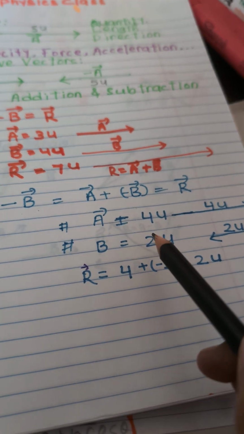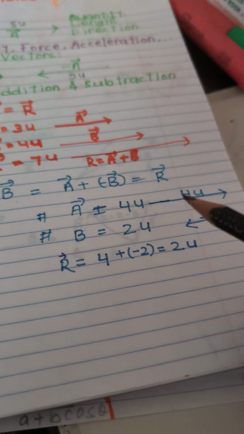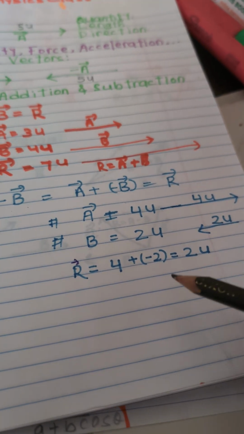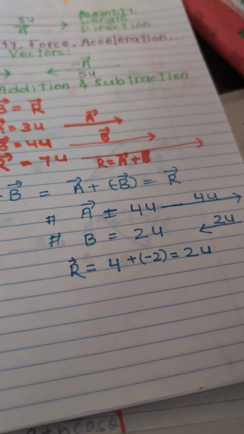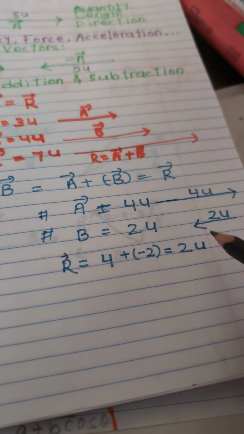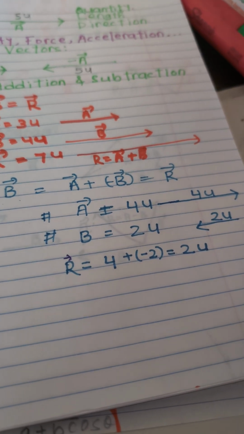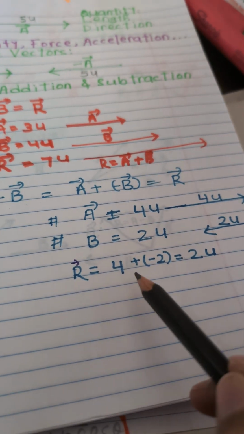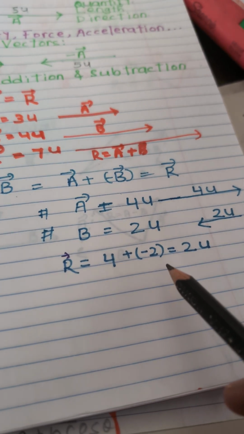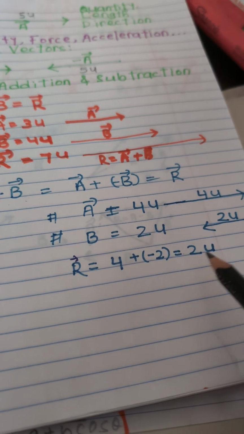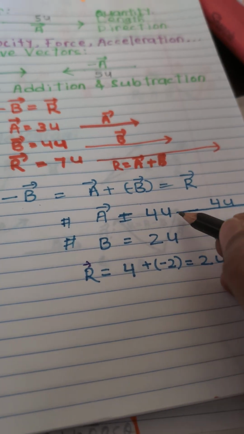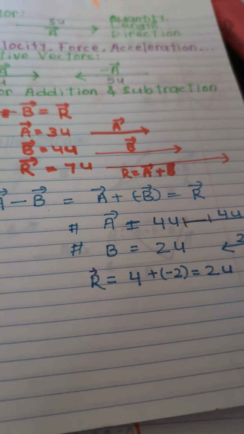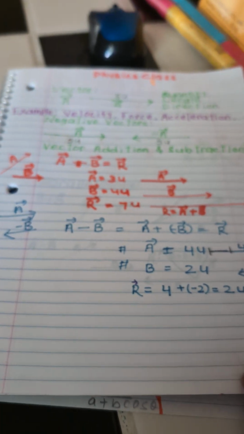Let's say A is 4 units. That means you are traveling to your school towards east 4 units. Now while traveling back from your school, you stop at your friend's house. So what is your total displacement? That means how much total you have traveled. So that is 4 plus minus 2, which equals 2 units. That means from your initial position, you have only traveled 2 units. So this is A minus B.